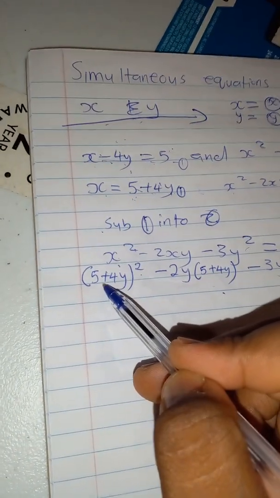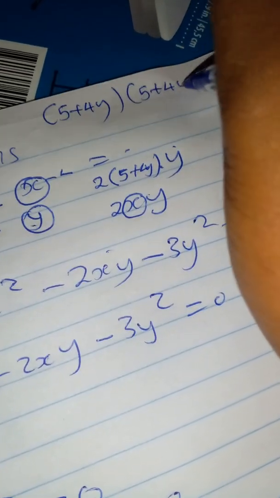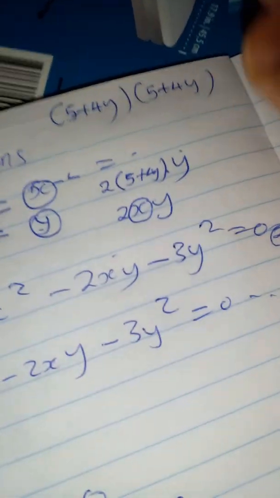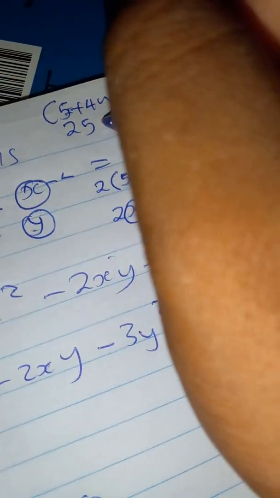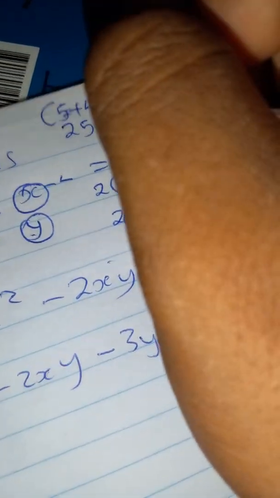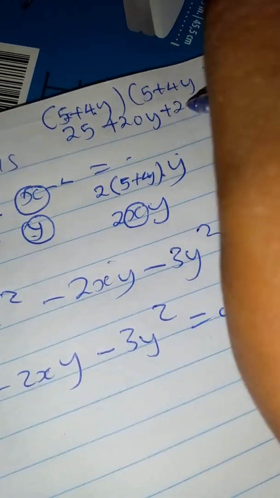Let's solve this one. (5 plus 4y) squared, we can write it somewhere here. 5 plus 4y, 5 plus 4y. 5 times 5 is 25. Then 5 times 4y is 20y. 4y times 5 is 20y again.